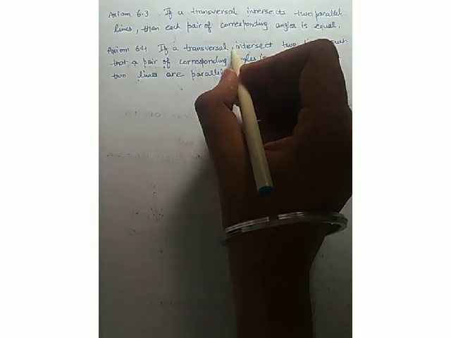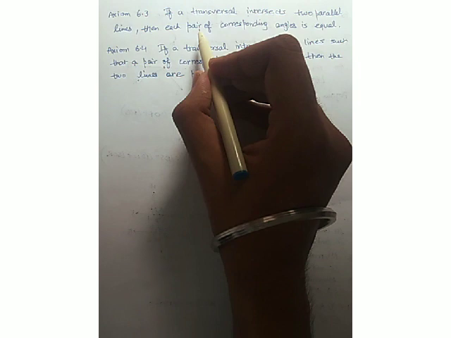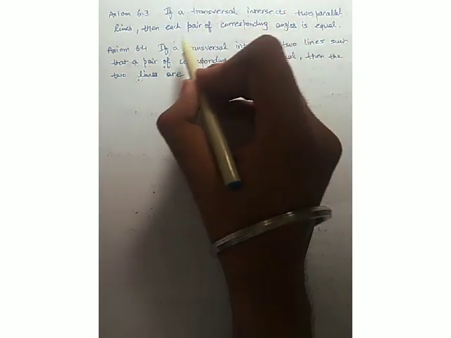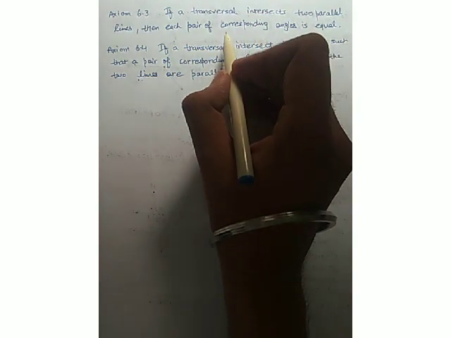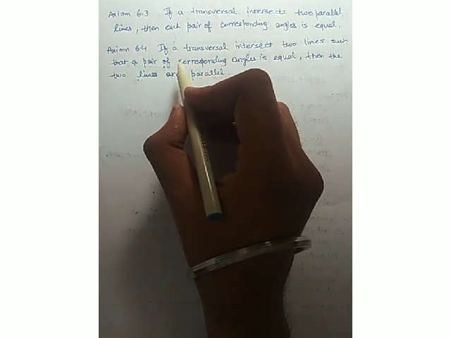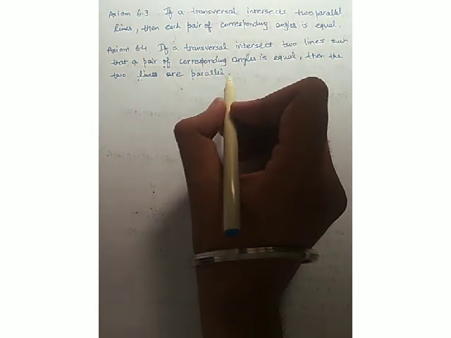Let's start with the axioms 6.3 and 6.4, which I have already written for your ease. Axiom 6.3 states that if a transversal intersects two parallel lines, then each pair of corresponding angles is equal. If a transversal is intersecting two parallel lines, then the corresponding angles thus formed are equal. And the next axiom is the converse of this: if a transversal is intersecting two lines such that the pair of corresponding angles is equal, then the two lines are parallel.